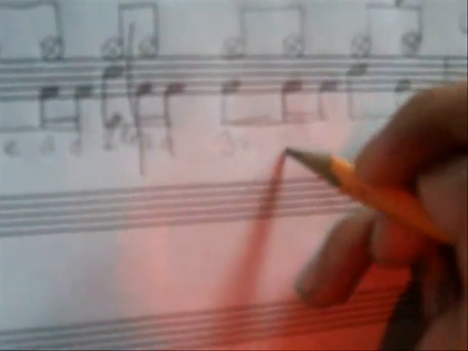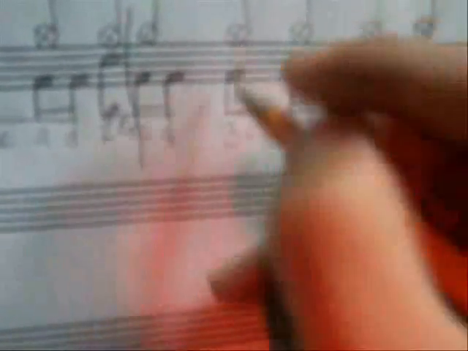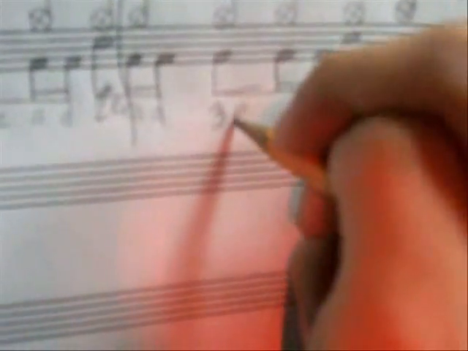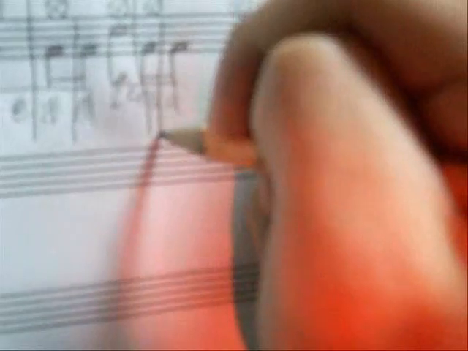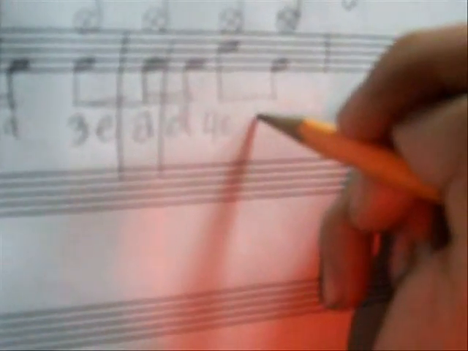So then you got 3E, and let me write that so you can see it. 3E and 1E and, yeah. So let me subdivide it up so you can see it. There you go. 3E and 4E, because these are 2 8th notes.